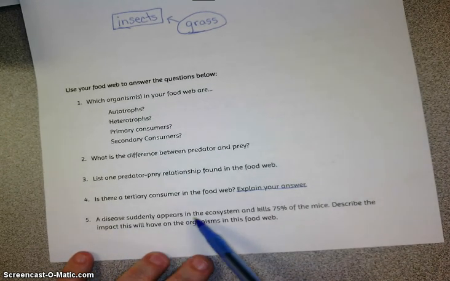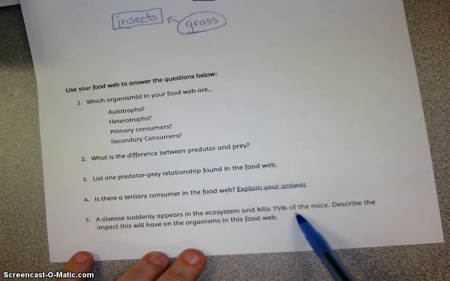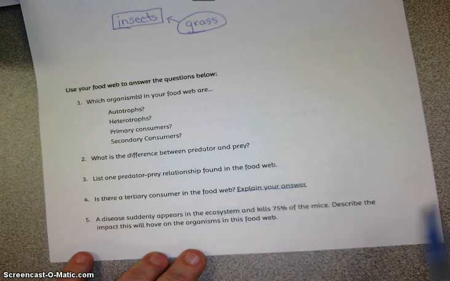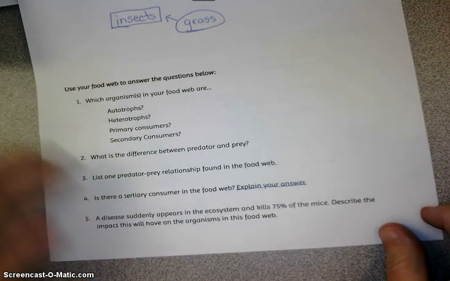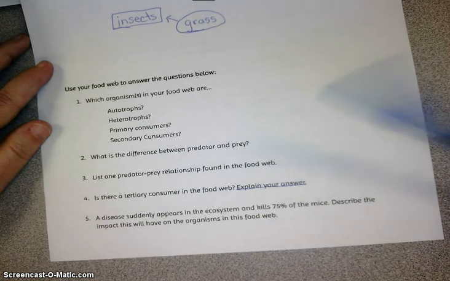A disease suddenly appears in the ecosystem and kills 75% of the mice. Describe the impact this will have on the organisms in this food web. You're going to write a complete statement. So I didn't give you a sentence stem here. I want to see if you can do that yourself. I want to see, can you take part of the question and reword it so that it is a complete logical statement. Okay, that is your assignment.